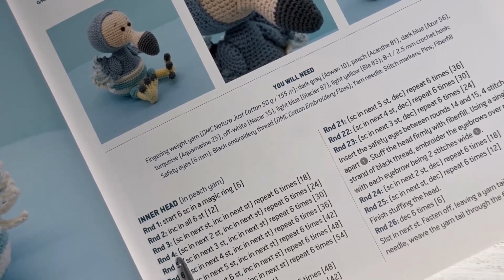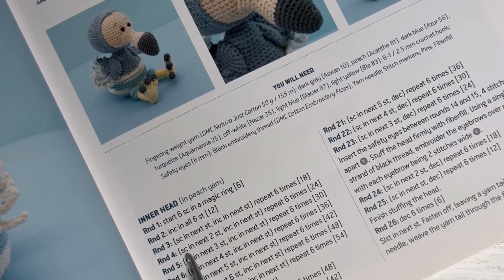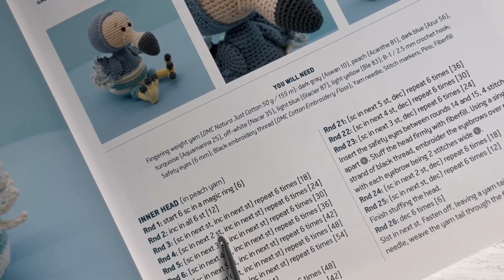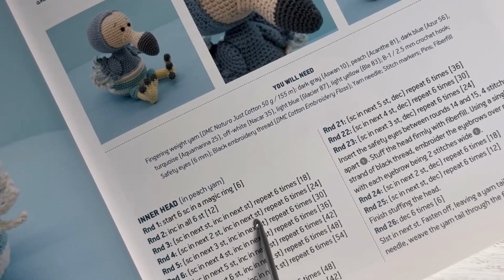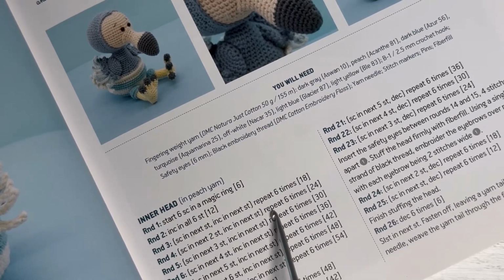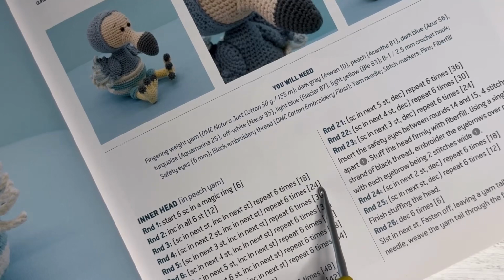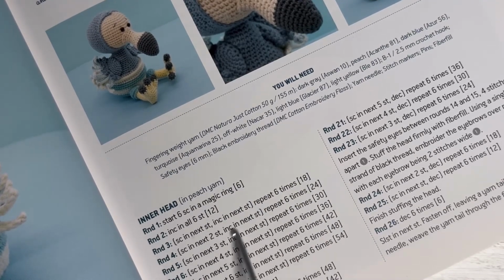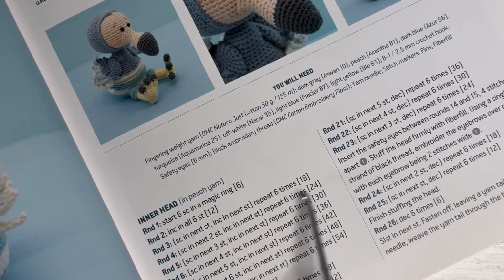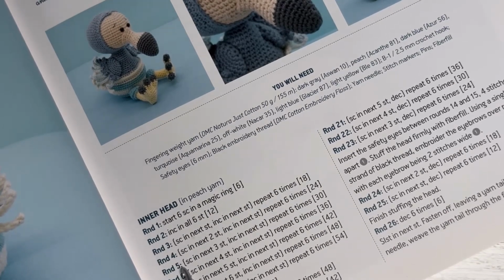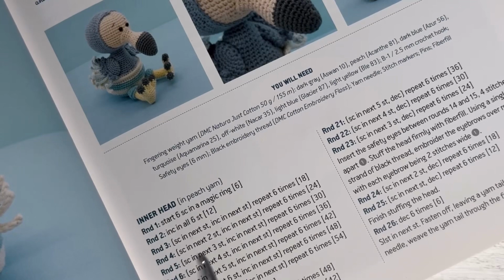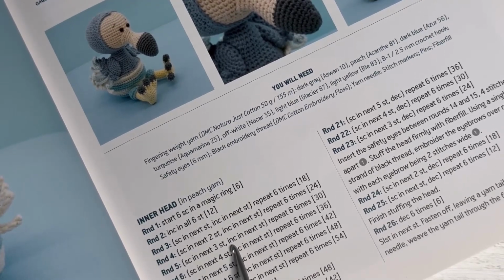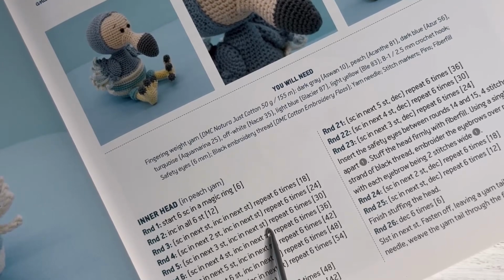In round 4, you have another pattern to follow. You're going to do single crochet in the next 2 stitches and an increase in the next one. Once you repeat it 6 times, you're going to end up with 24 single crochet around round 4. Round 5 is simply the same. This time you're going to make 3 single crochet for the next 3 stitches, and you're going to make an increase.